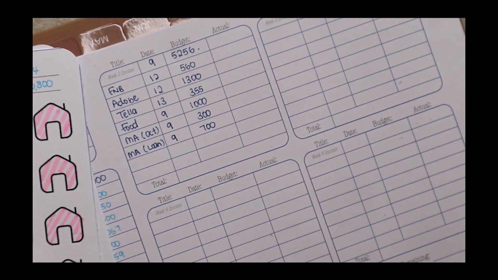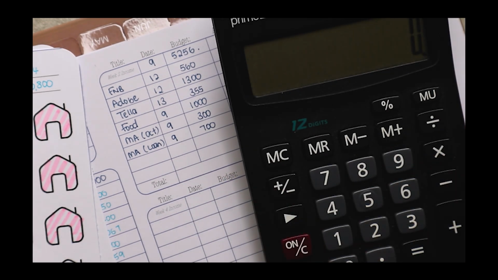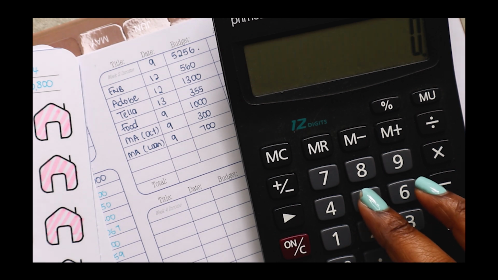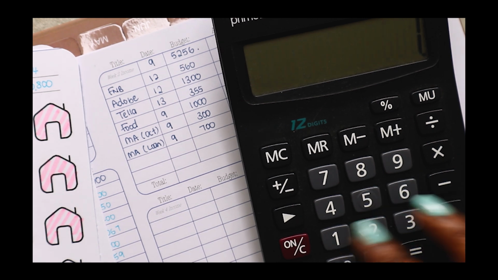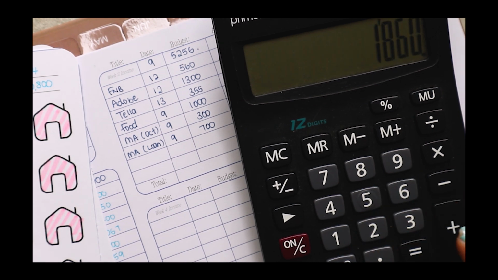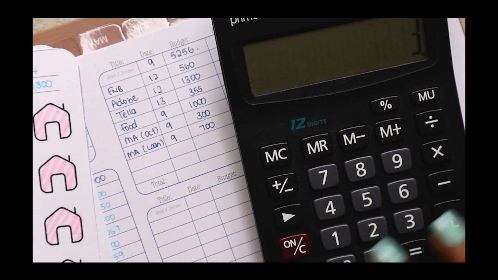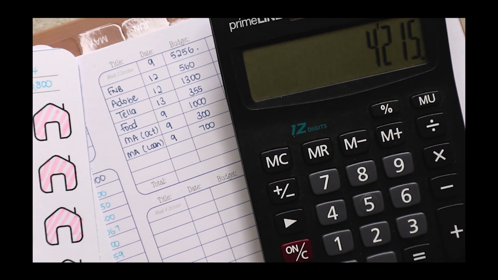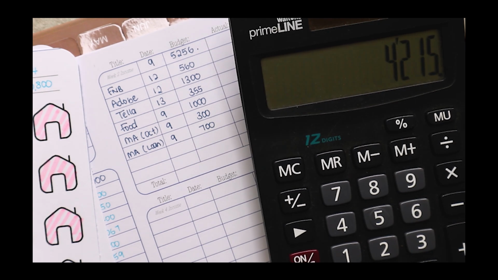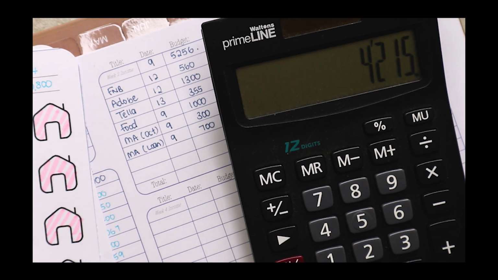We'll see how much is remaining though. Let me calculate how much we are budgeting here. So 560 plus 1,300 plus 355 plus 1,000 plus 300 plus 700. Okay, so we are under budget by 1,000. So I'll see at the end of the week if there's nothing popping up. I do have the miscellaneous money for things like that, but I will just stay under budget for now.